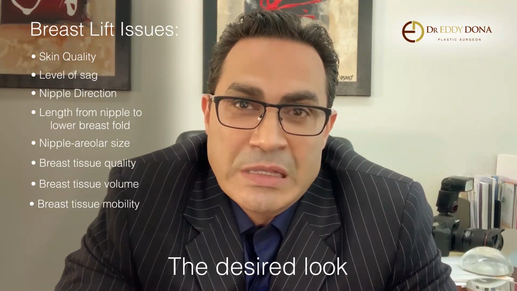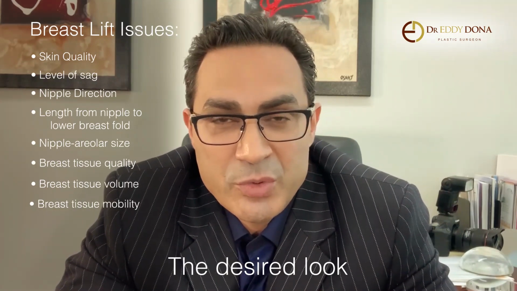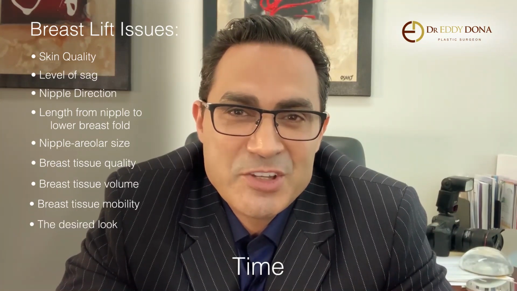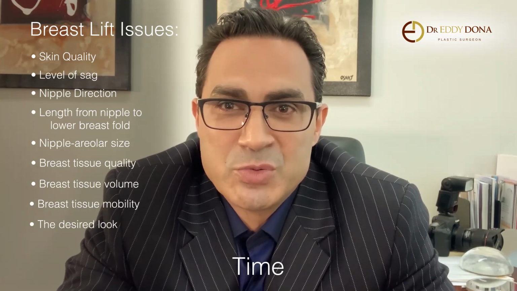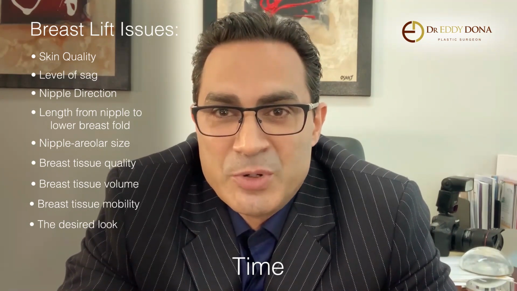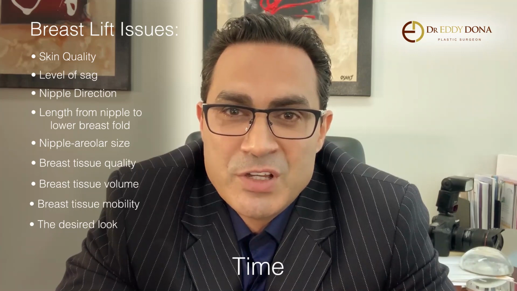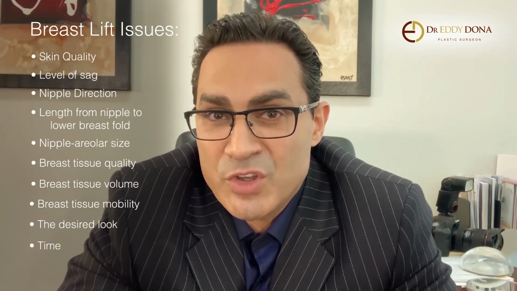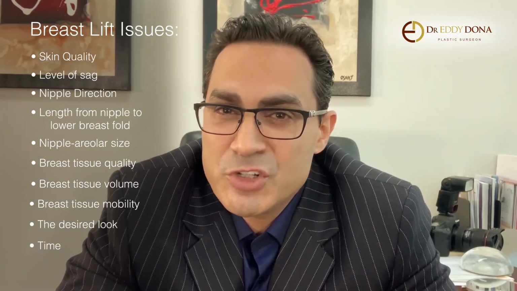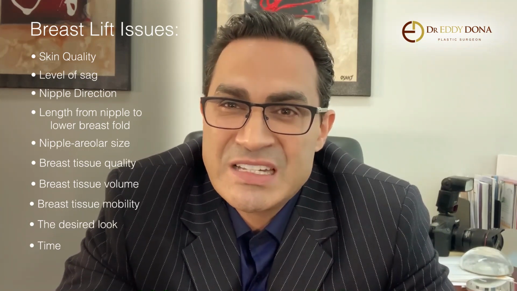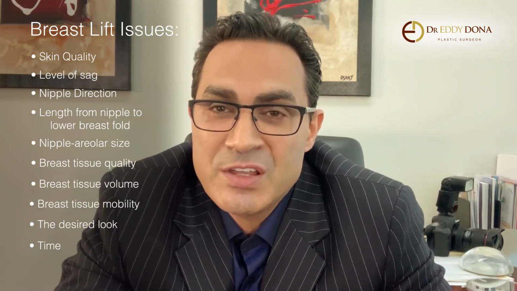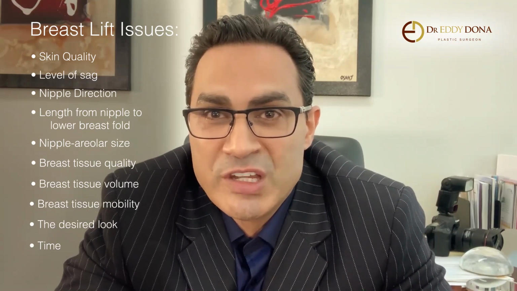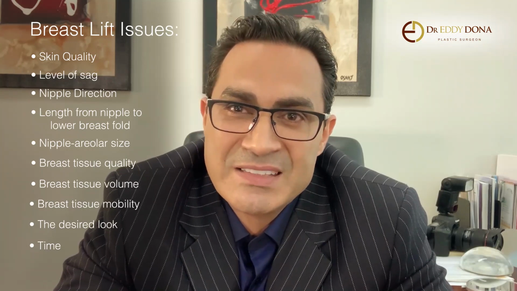And of course, the final variable, which is impossible to work with, is time. How much your natural breast tissue changes after surgery is based on your genetics and personal circumstances. These things are impossible to know and predict. Oftentimes, women will achieve an excellent result early after surgery, but within a relatively short period of time, their breast has continued to sag or change. This can be due to natural breast tissue changes, volume fluctuations, hormonal changes, weight changes, etc. And these things will negatively affect the results.